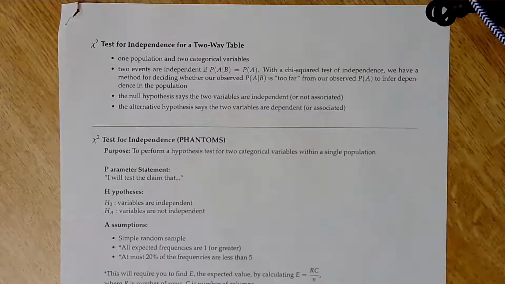Let's look at the chi-square test for independence. This test involves one population and two categorical variables. What we're interested in here is whether these two variables are independent or they're related. So our null hypothesis is going to be that they're independent, and the alternative hypothesis is that they're not independent. In other words, they're dependent, or there's an association or a relationship there. Okay, this won't get us cause and effect, but it will say that maybe there's something going on with these two variables.